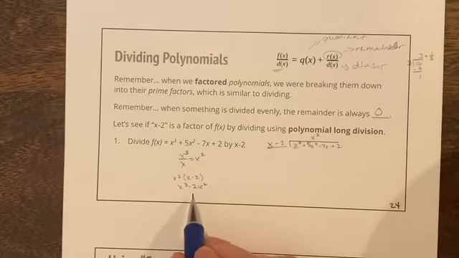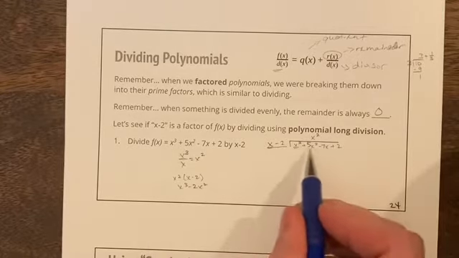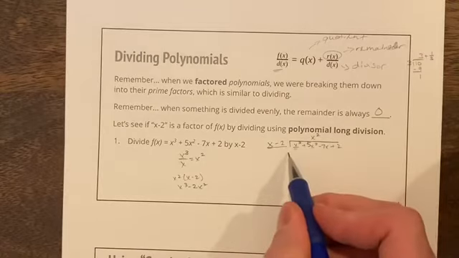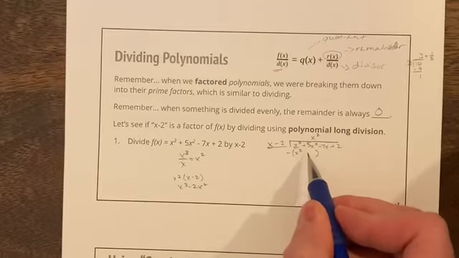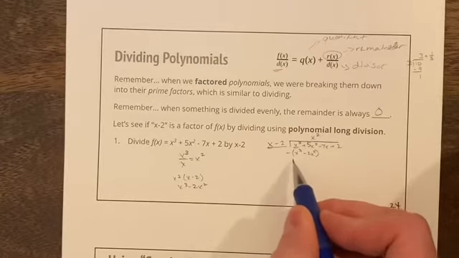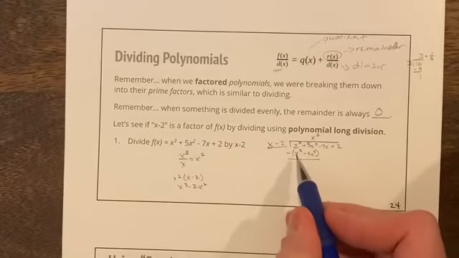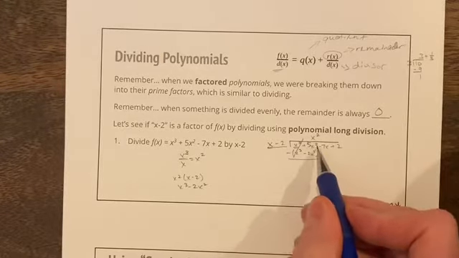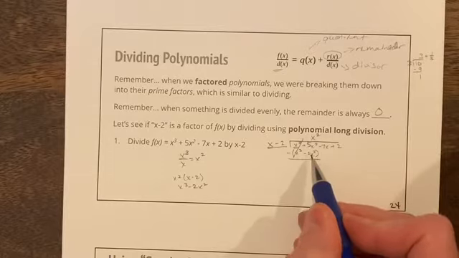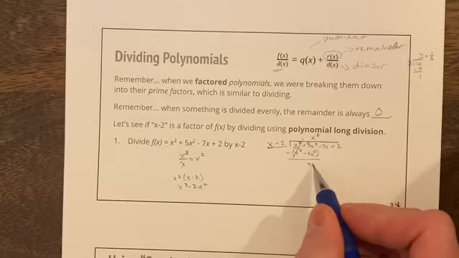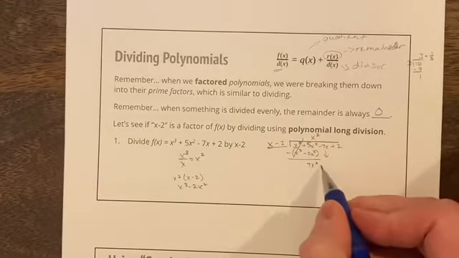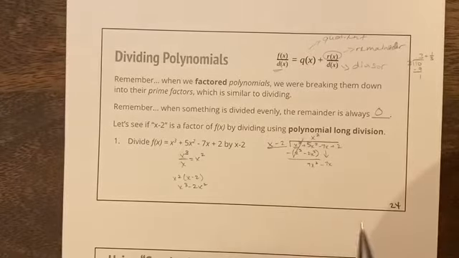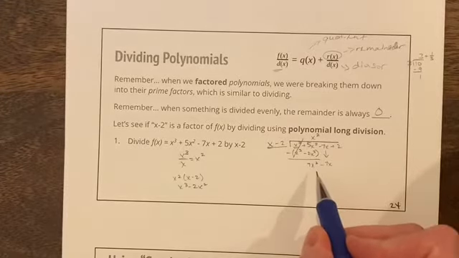We need to subtract this from these two terms. So we need to subtract, and I'm going to use parentheses, x cubed minus 2x squared. Draw my line, and then just subtract. So these will cancel out. 5x squared minus a negative 2x squared, right? That's going to turn this into a positive 2x squared, so that will be 7x squared. Then we bring things down, so that's why this is called long division, because it's the long way of doing it. And then we're going to repeat the process.